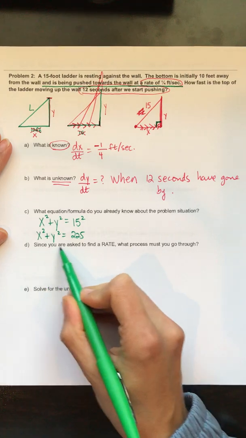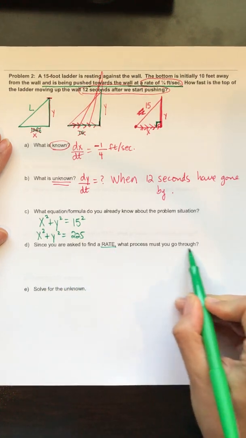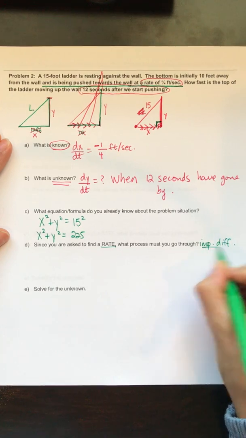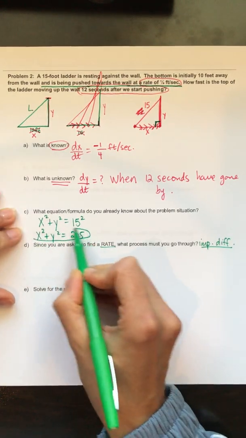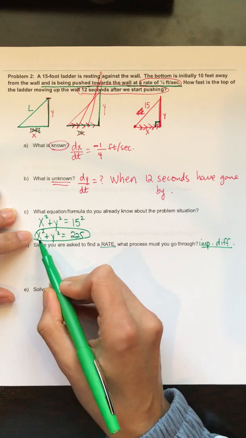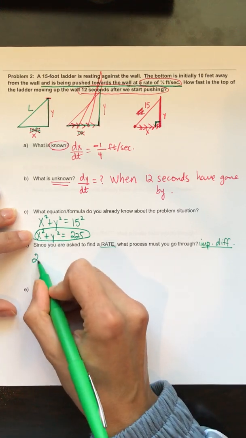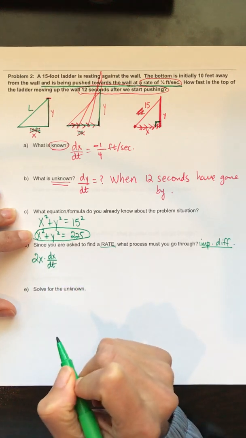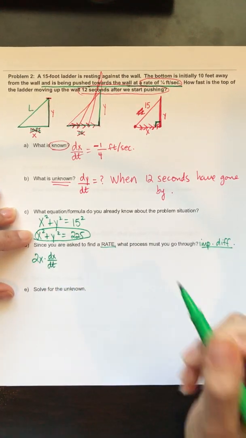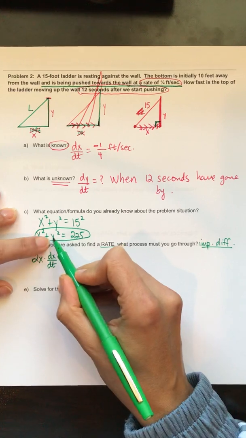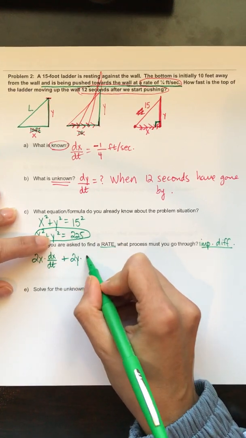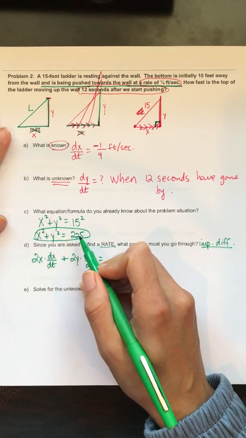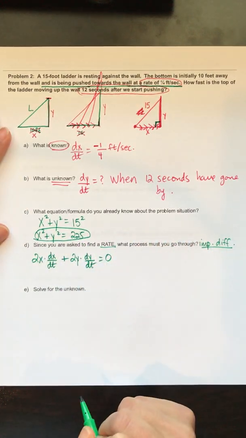All right, since you're asked to find a rate, what process must you go through? Implicit differentiation is what you have to go through. So left to right, we're going to derive this. What's the derivative of x squared? It's 2x times dx over dt. There will basically be a times dx over dt after every variable that you derive. Plus, what's the derivative of y squared? It is 2y times dy over dt equals the derivative of 225, which is a constant, so that's 0.